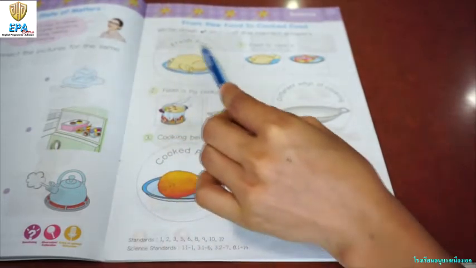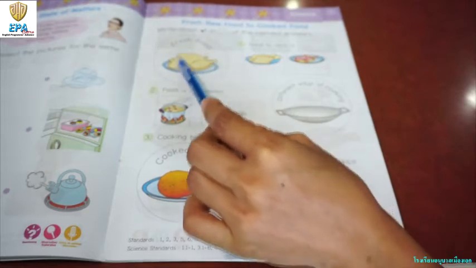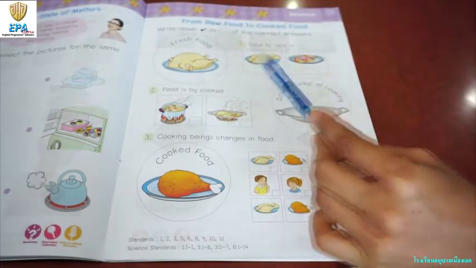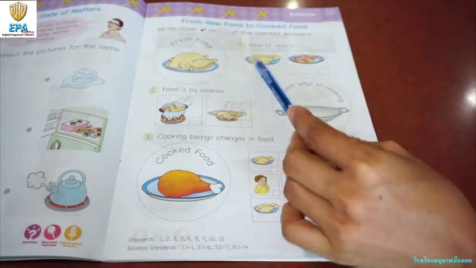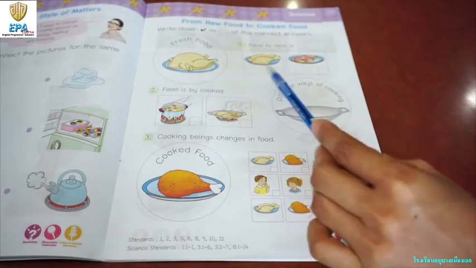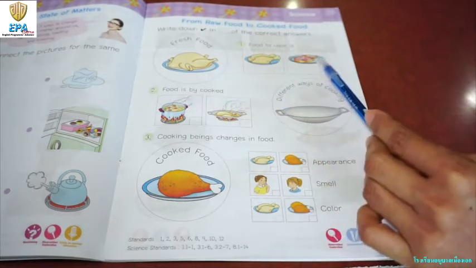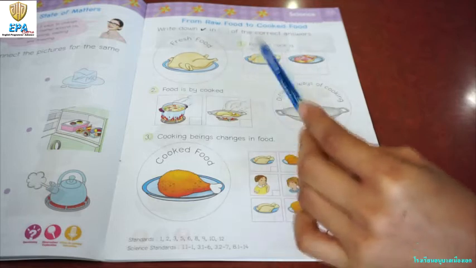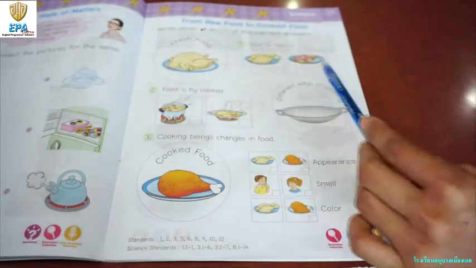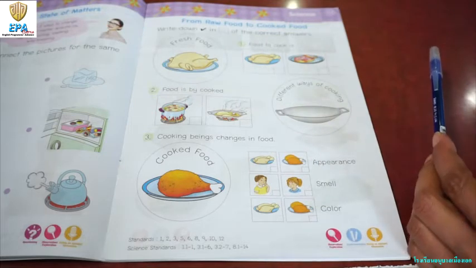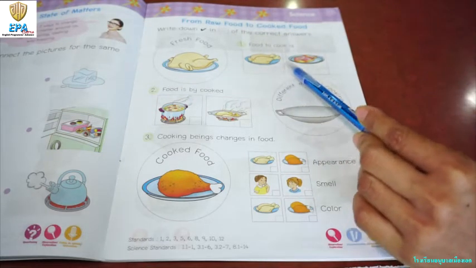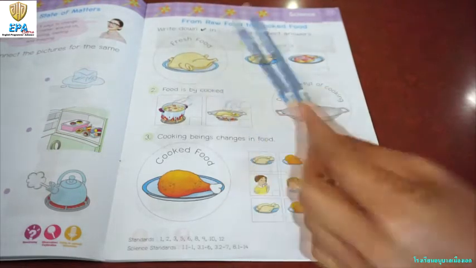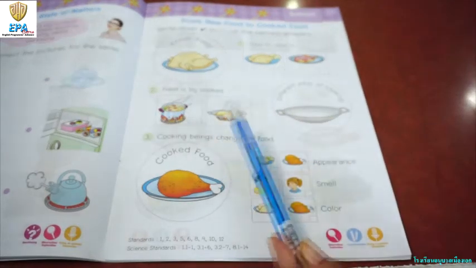So as we have said, this one is a raw chicken. Okay, what is the food that we are going to cook? Look at these two pictures. This one is already a chopped chicken, while this one is a pork. Now, basing on this picture, in what box should we put a check? Good job. We are going to put a check on this box because this is a piece of chicken. Now let's move on to number 2.